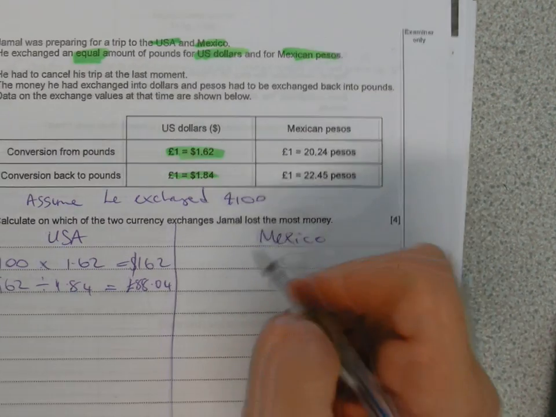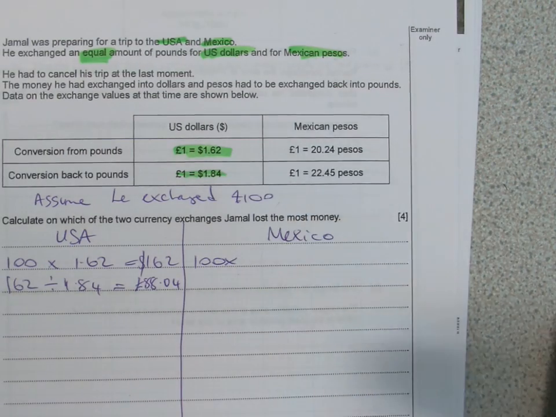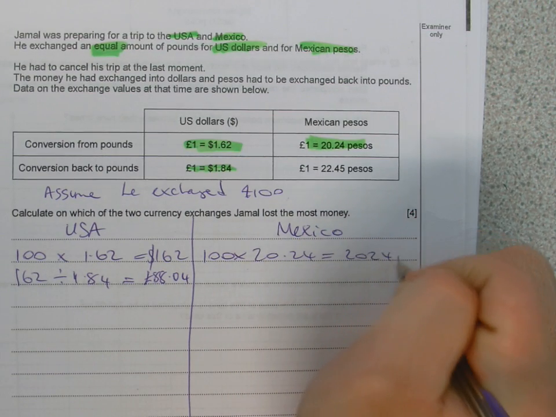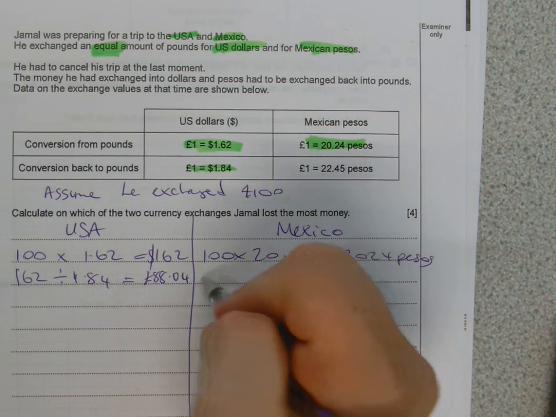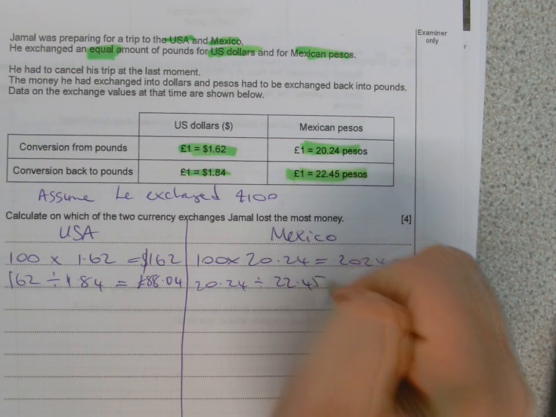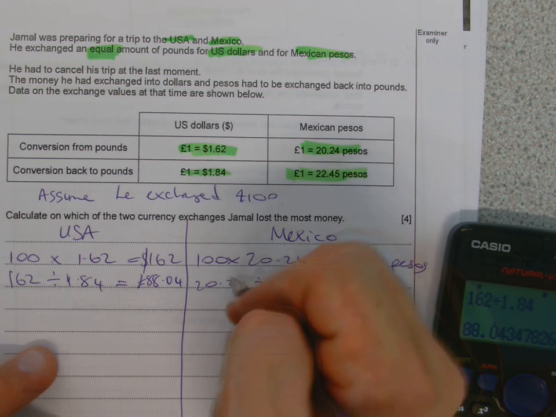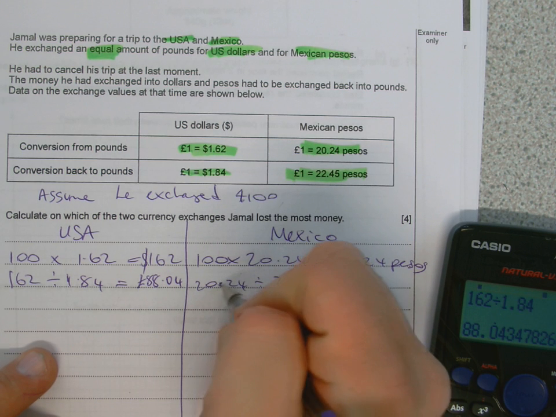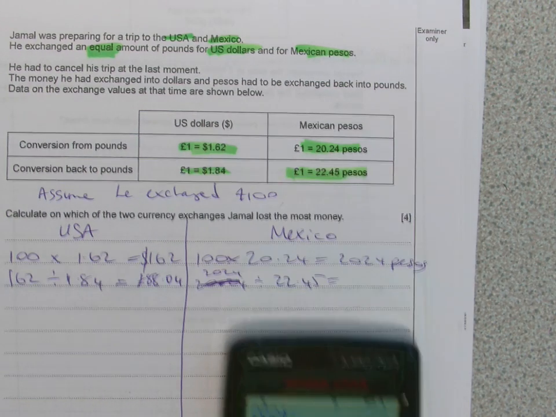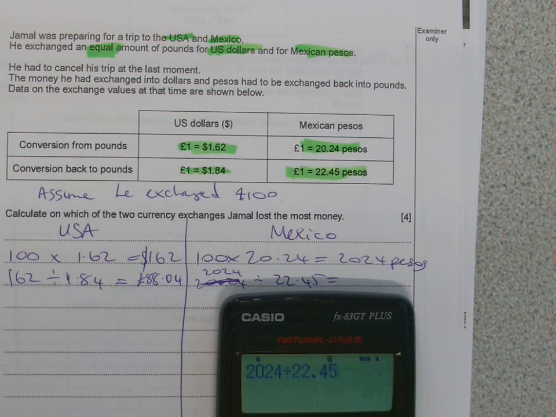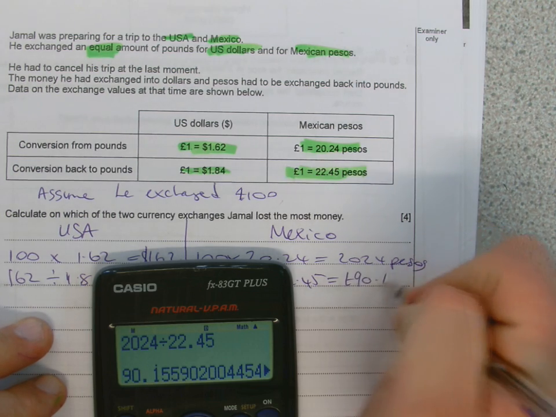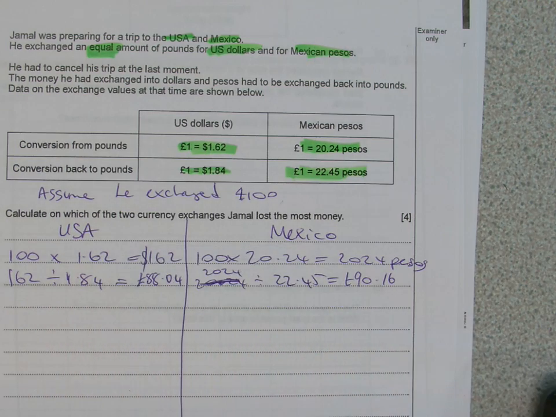You can do the same for Mexico, right? So 100 again, but this time 100 times 20.24, okay, which is 2,024 pesos. And then when you change it back, of course, you divide it by this new exchange rate. So again, on my calculator, 2,024 divide by 22.45, and that comes out to be £90.16. Okay, £90.16.